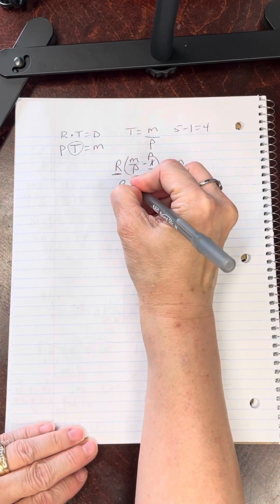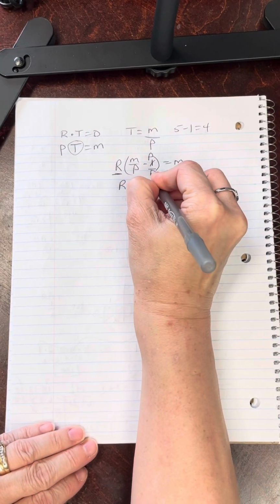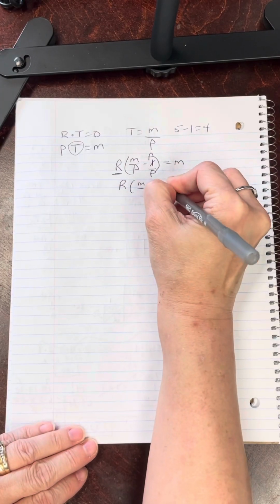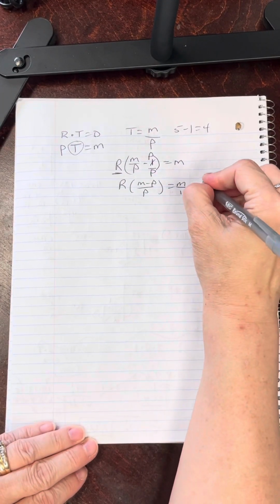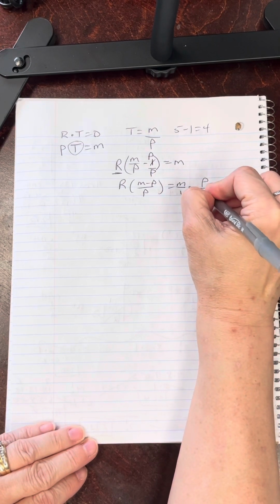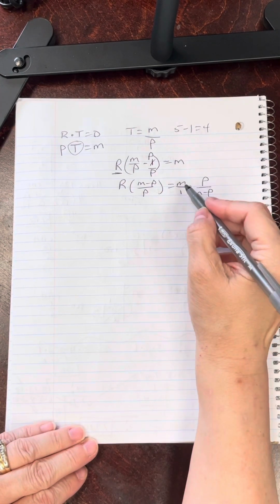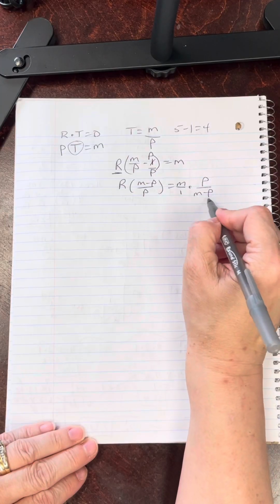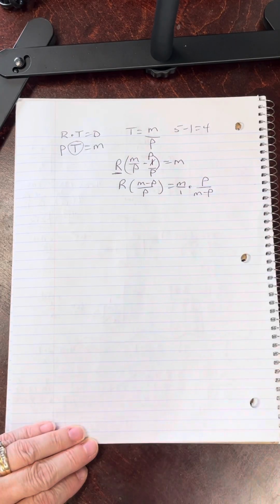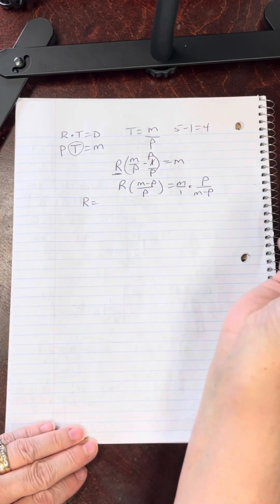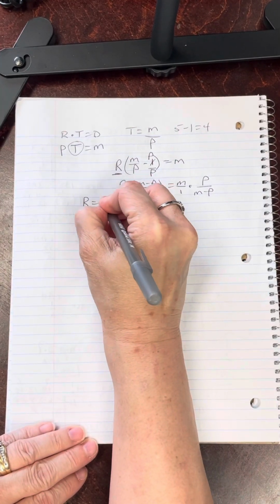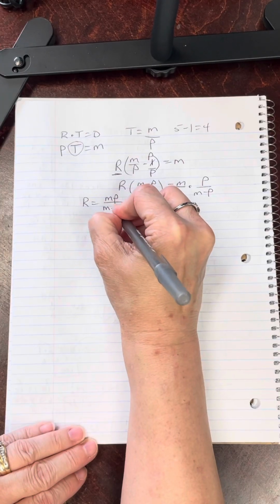So I have rate with m minus p over p equals the m implied over 1. Flip when I divide. So p over m minus p. You cannot cancel these m's because this is a unit with a minus sign, so it's stuck together, can't be separated. So the final answer for the rate is mp over m minus p.